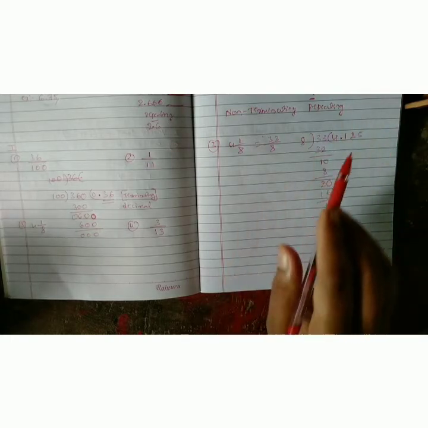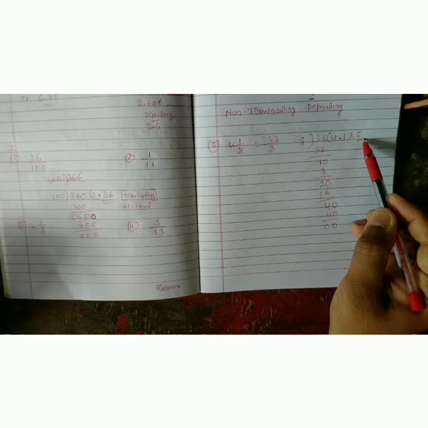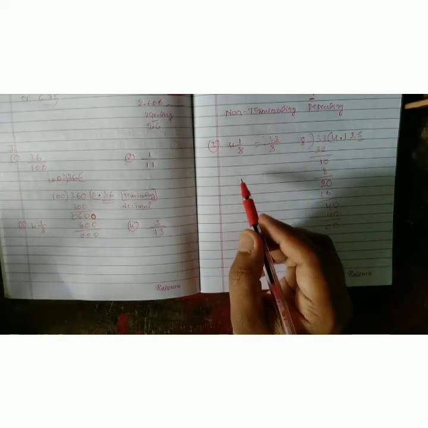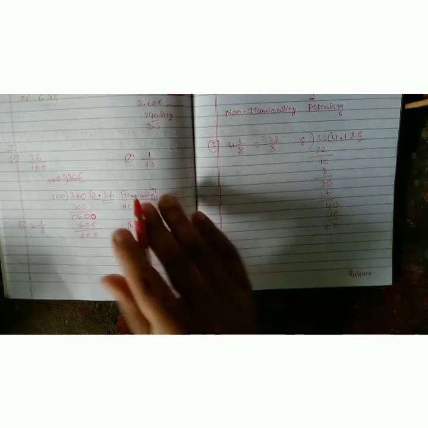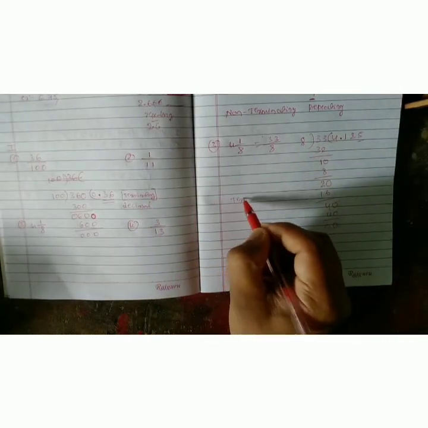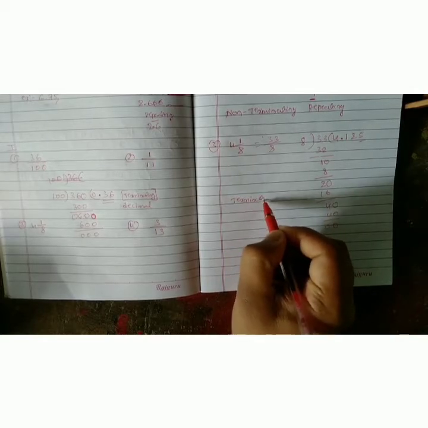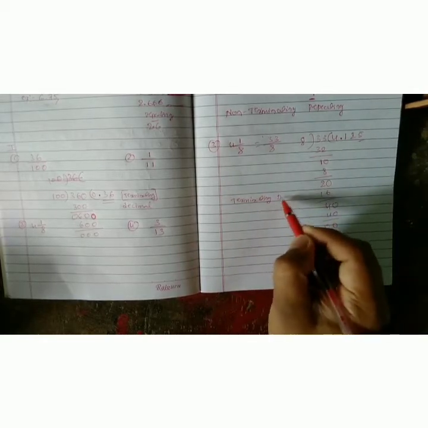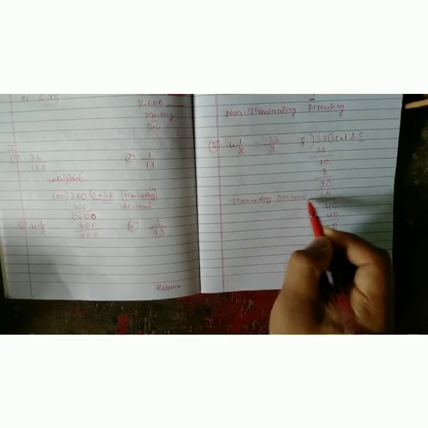See here, the decimal has an end of the division, right? So there is an end of the division. So this is the terminating decimal. We have to write simply that it is a terminating decimal. Third one, terminating decimal. Correct? Yes. Now move on to the fourth one.